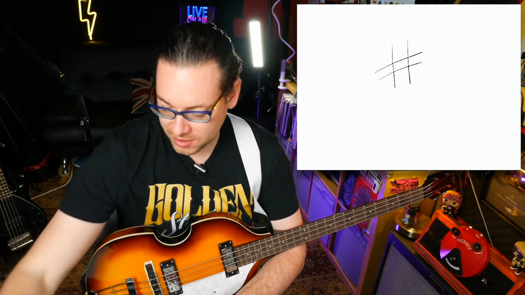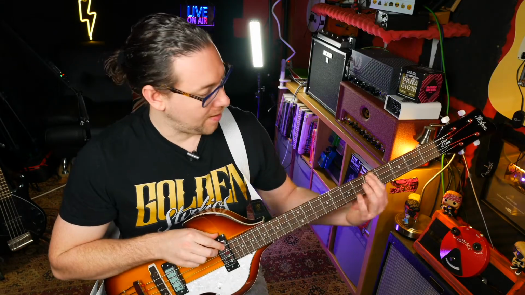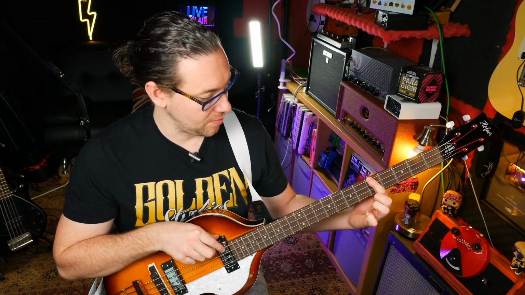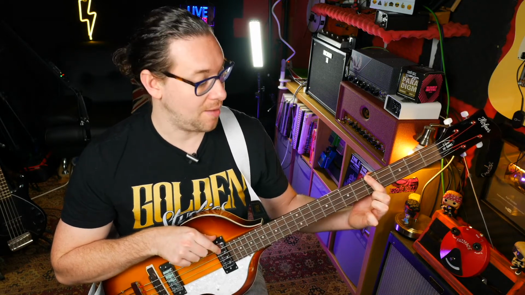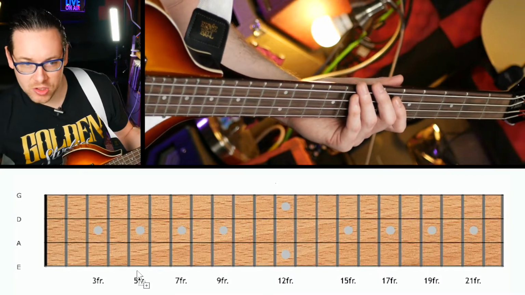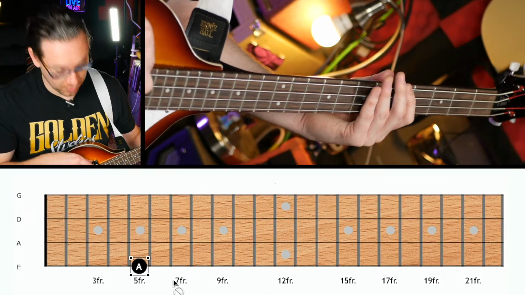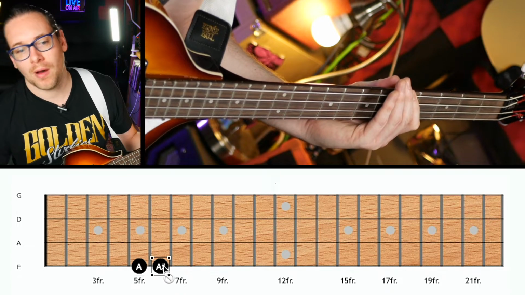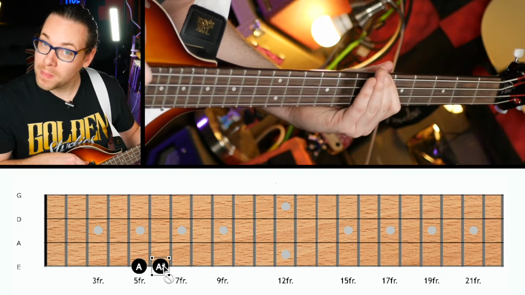So on the bass, for example, if we play the 5th fret on the E string, which is an A note, and move up, that would be A sharp. So A to A sharp. So applying this to a fretboard diagram, we have the A on the 5th fret, then moving up 1, we have an A sharp. So the sharp means to move up 1 note or 1 fret.